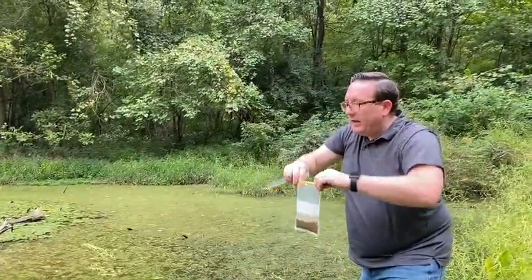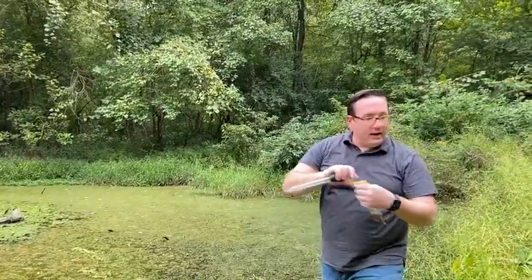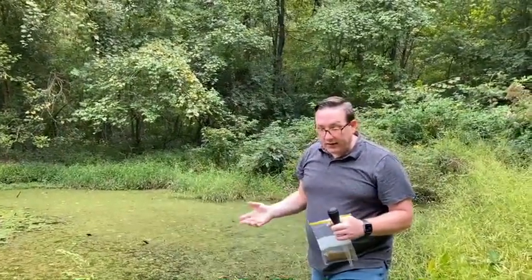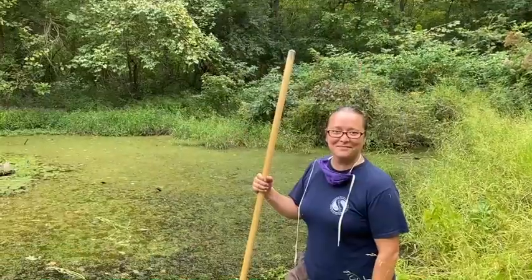And what I'm going to show you next is how we can actually collect some macroinvertebrates.